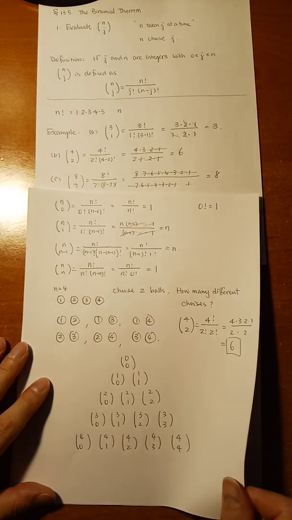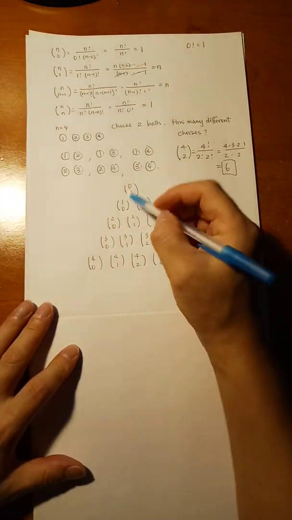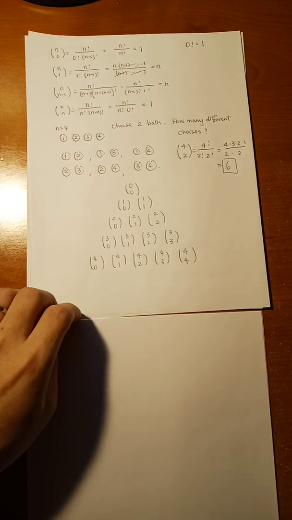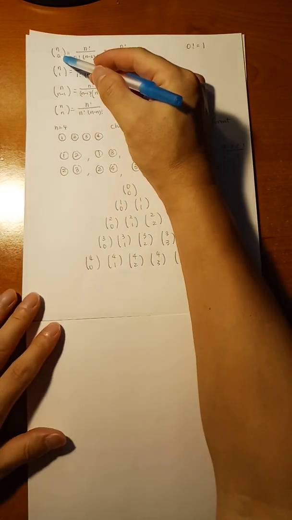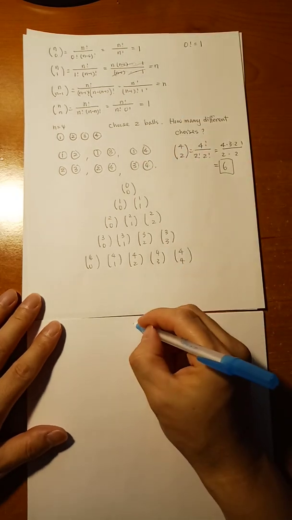And then you can evaluate all of them. I'm going to reproduce it here. The top, the vertex, 0 choose 0, the value is 1.